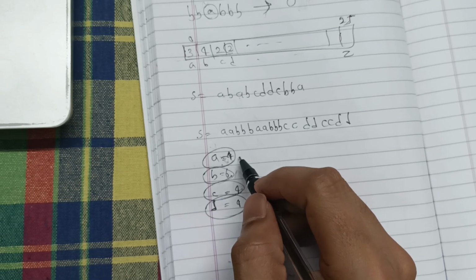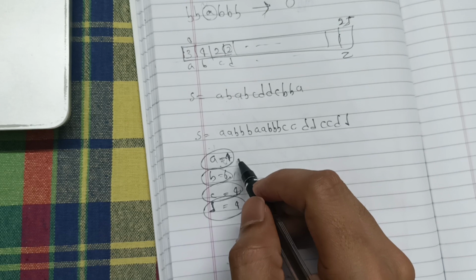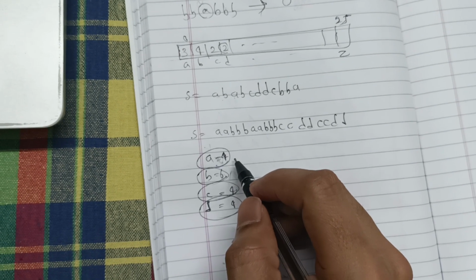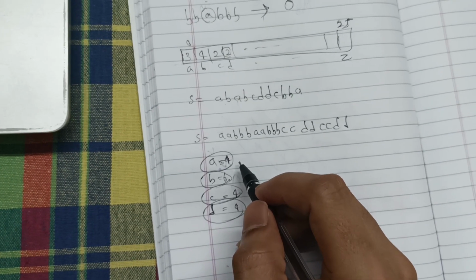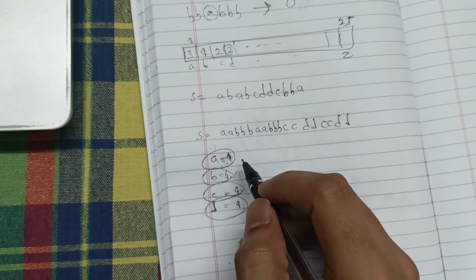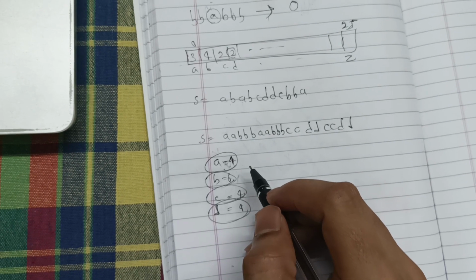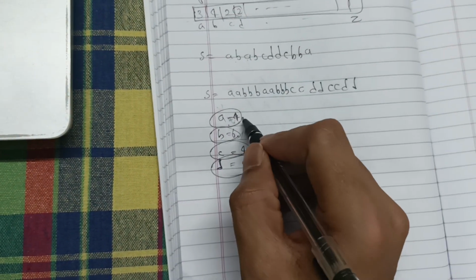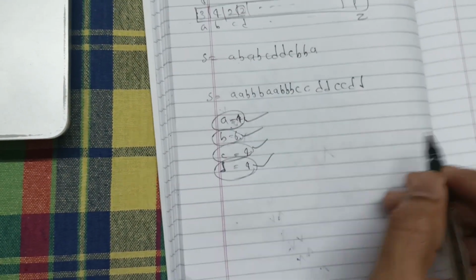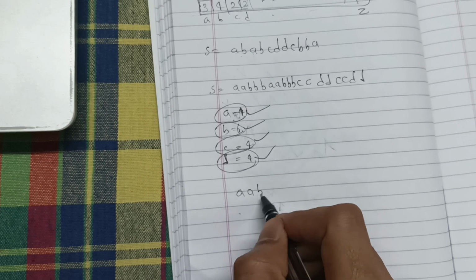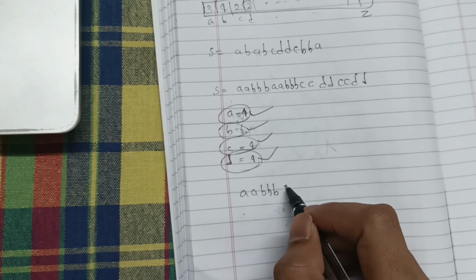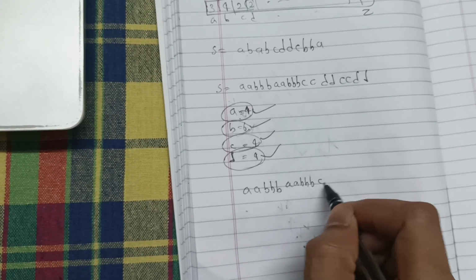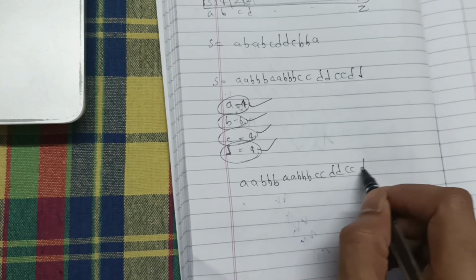So you have to check the minimum number of operations in all characters. You have to check the minimum number of operations in every case. Here: a b b b a b b b c c d d c c d d.